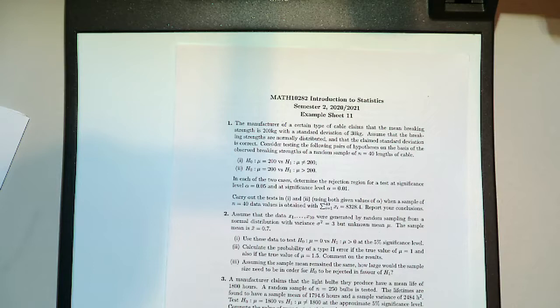So if you look in the review notes under one sample test of hypothesis, you will see which rule to use. So can you?